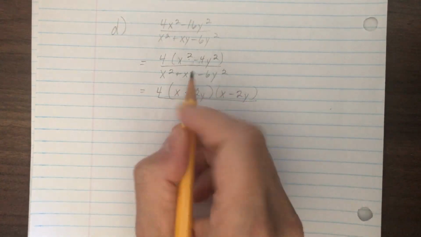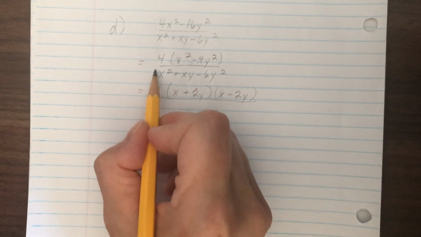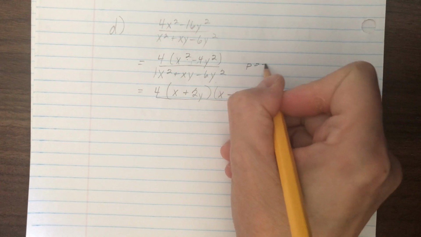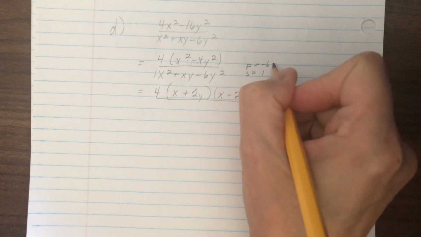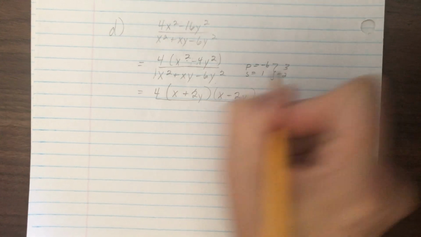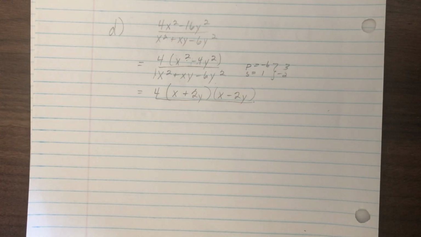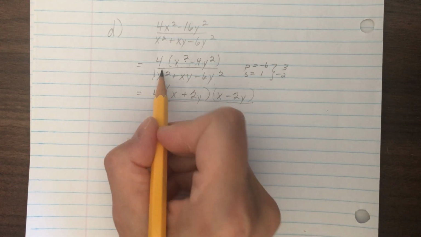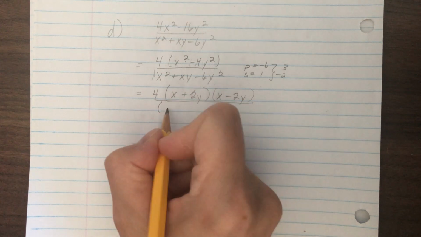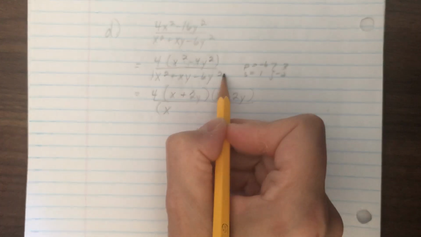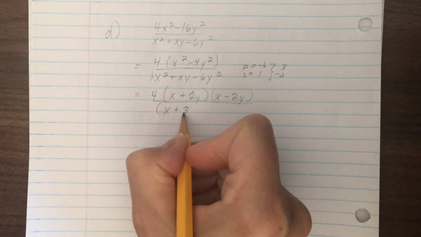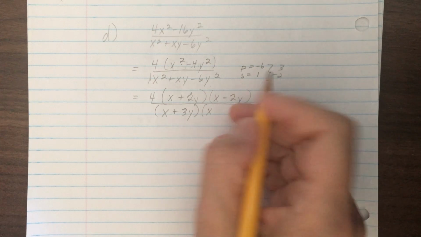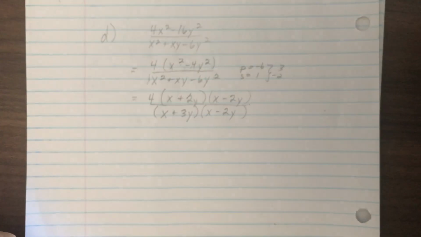How about the denominator? The denominator also looks like a special case. It looks like a simple trinomial because 1 is implied here. So I'm going to factor that using product and sum. The product is negative 6 and the sum is 1. So the two numbers that satisfy that product and sum are 3 and negative 2. Since the first term had x squared, I'm going to start with x, and since the last term had a y squared, it will be followed by 3y. And the second factor will start with x and will be followed by negative 2y.